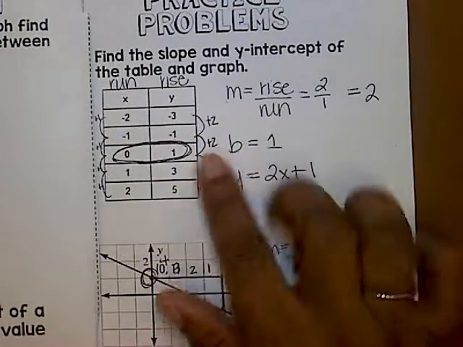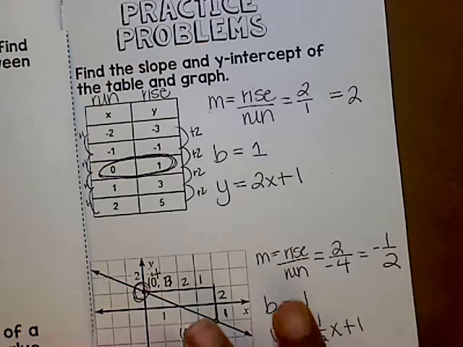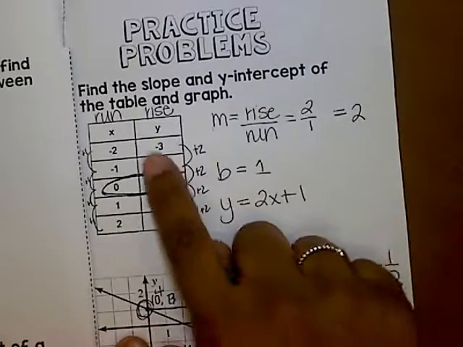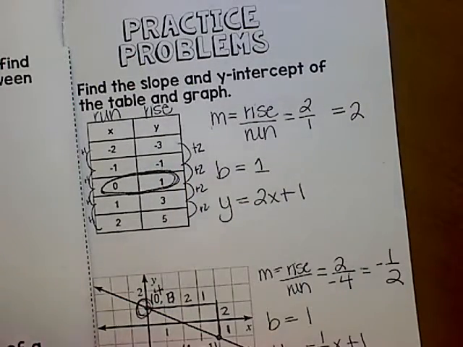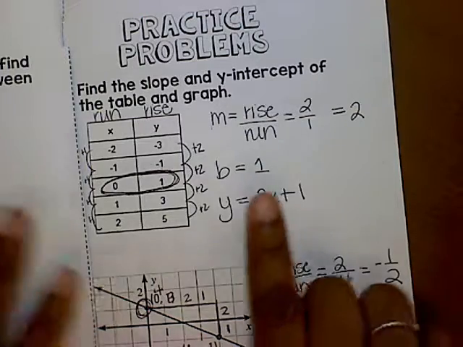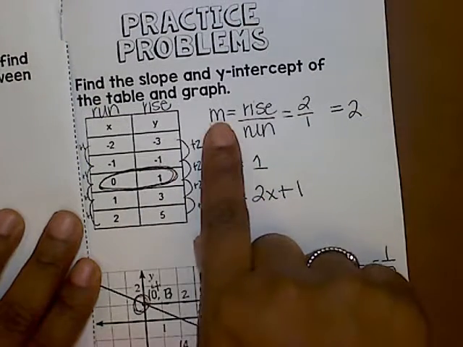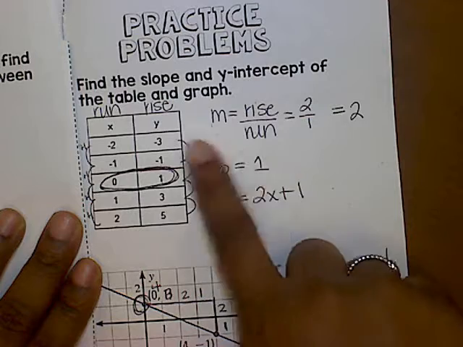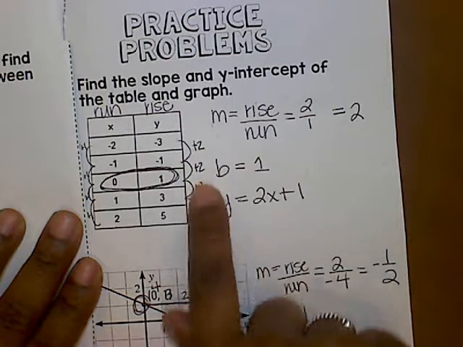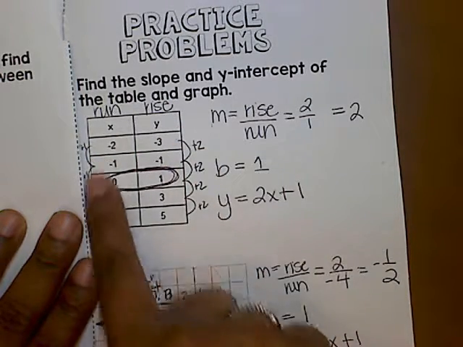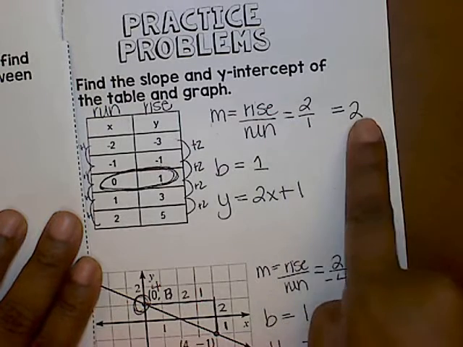So hopefully you paused it and you're ready to check your work. So these are the answers to your practice problems of finding slope and y-intercept. And I'm going to write down the equation as well. It's just good to get in the practice of doing that. So here I know my slope is going to be rise over run, which is my m. So my rise is increasing by 2s. My run was increasing by 1. So I did 2/1, which was 2.